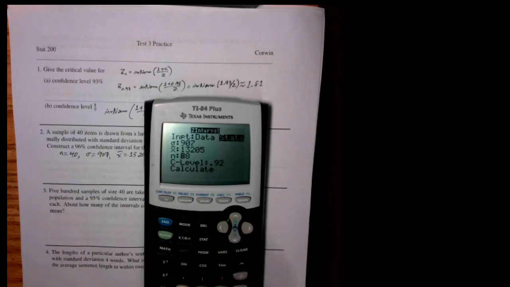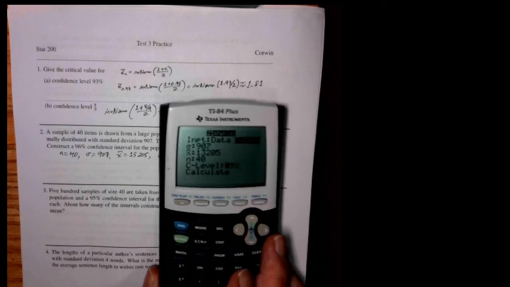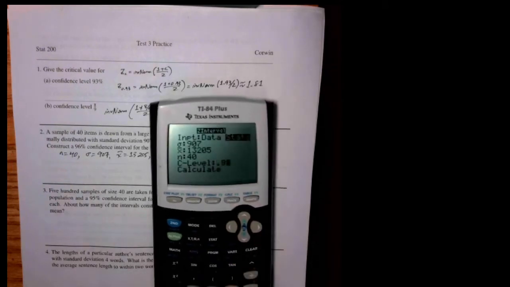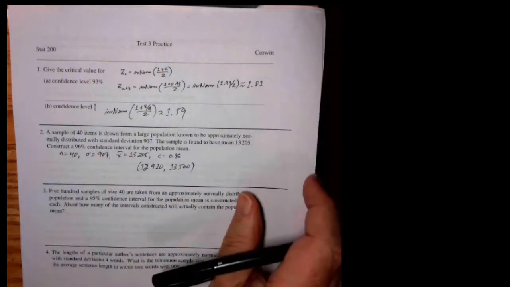N is 40. And my confidence level is 0.96. I'll go down to calculate. 12,910, 13,500. So that's the Z interval.